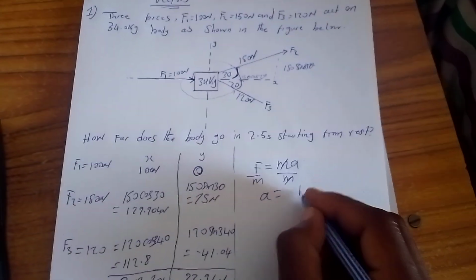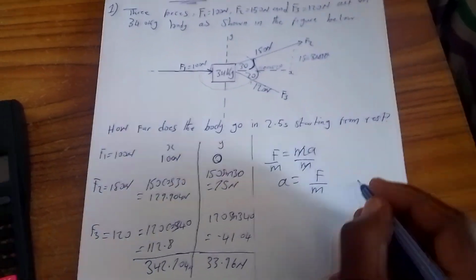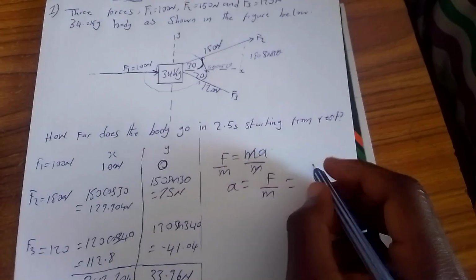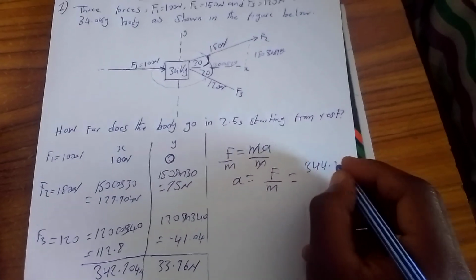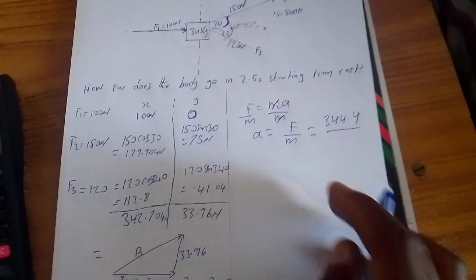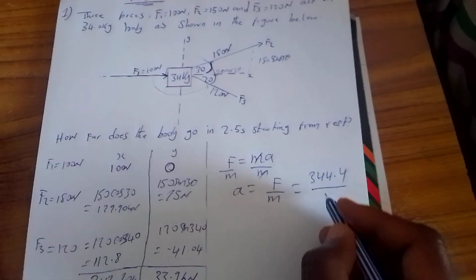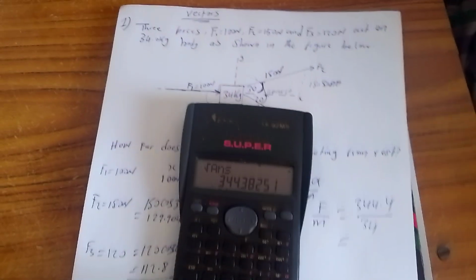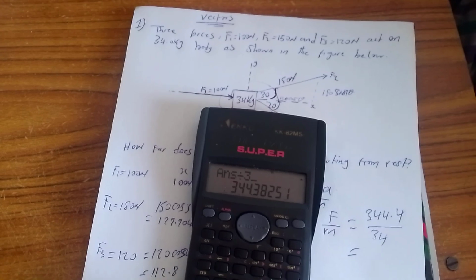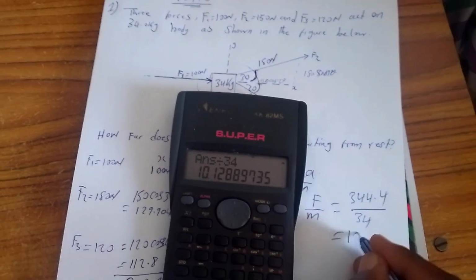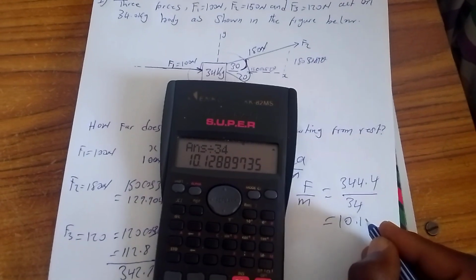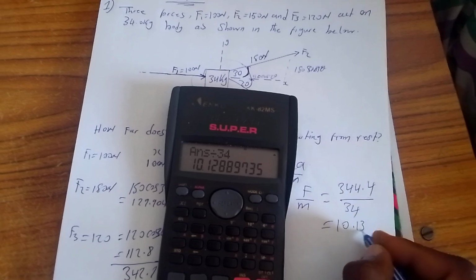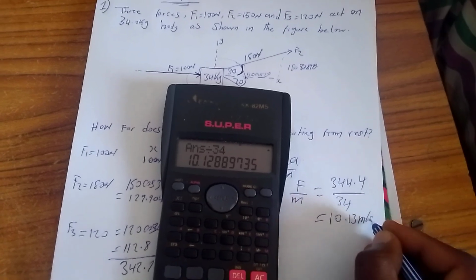Acceleration is equal to F over M, which is 344.4 over our mass, 34, so we divide by 34. This is 10.1, I just round it off to 10 meters per second squared.